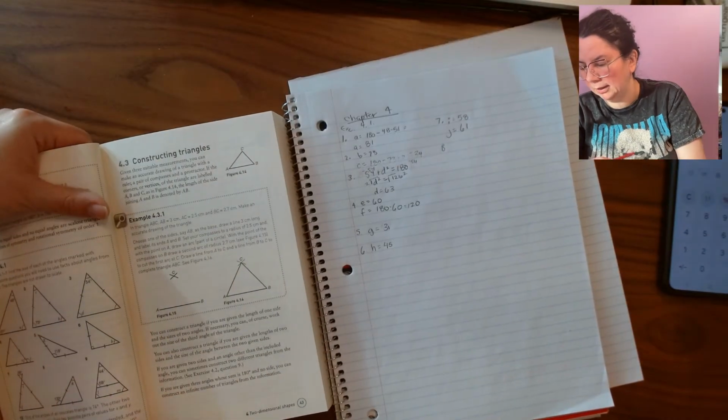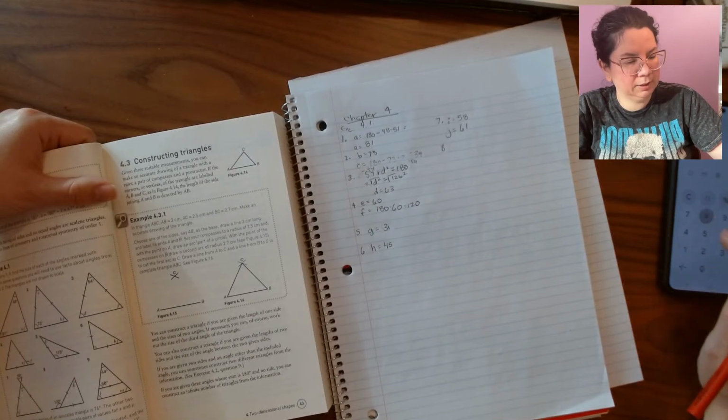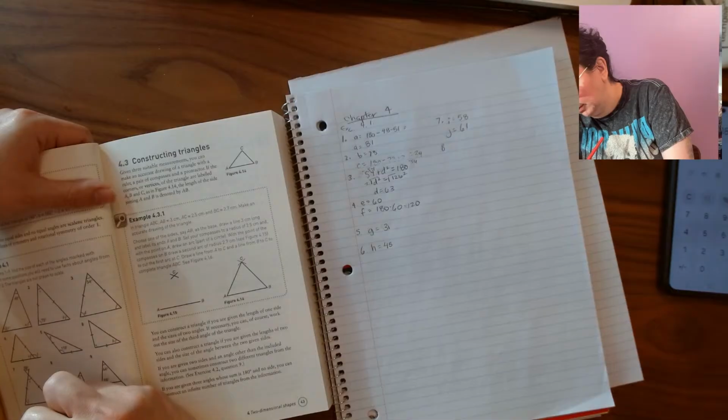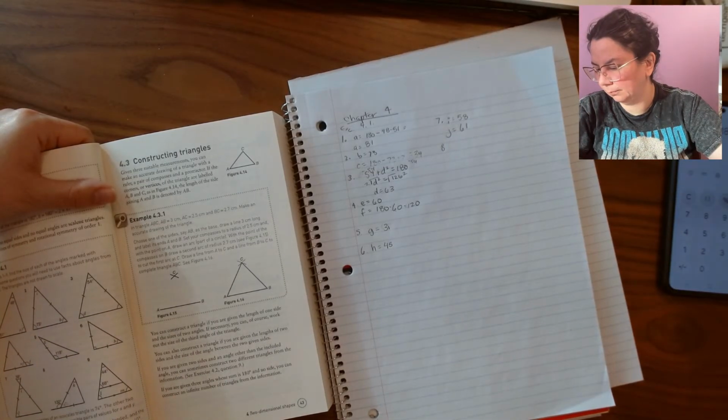So then this angle is 180 minus 132, which is 48. So this is 48. But we don't need to know what that one is, right? Do we?